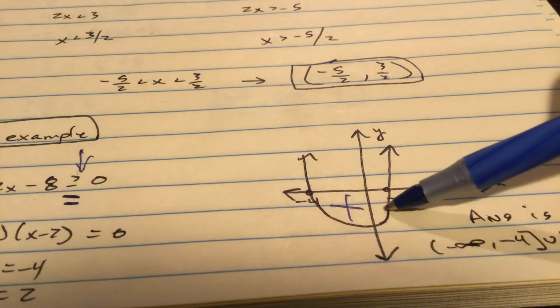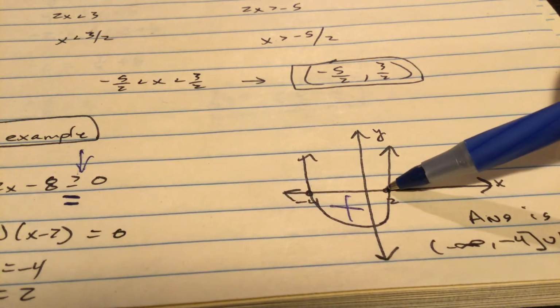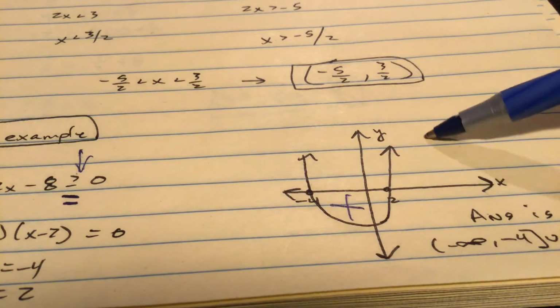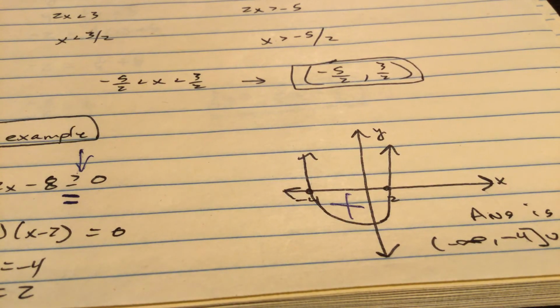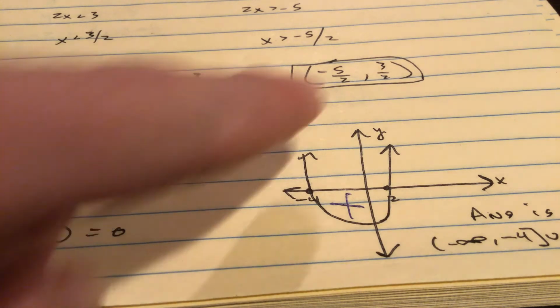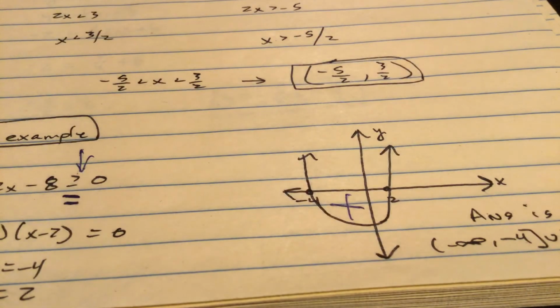And then it goes down below. Then any x value from 2 to infinity, because the graph is going to continue to curve up like that. Any x value 2 to infinity means the y value will be above 0. All right, the graph's going to be in that first quadrant there, above the x-axis.